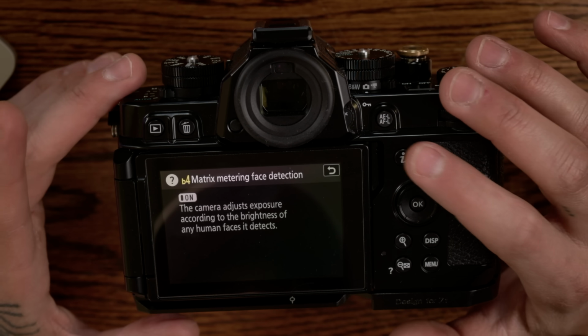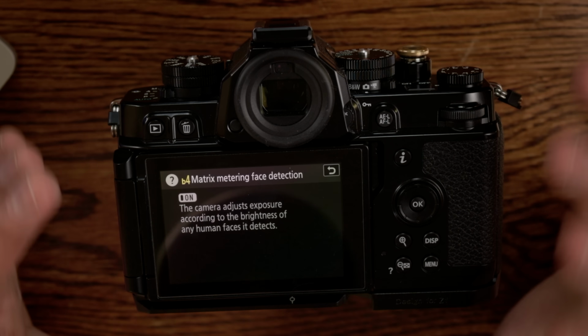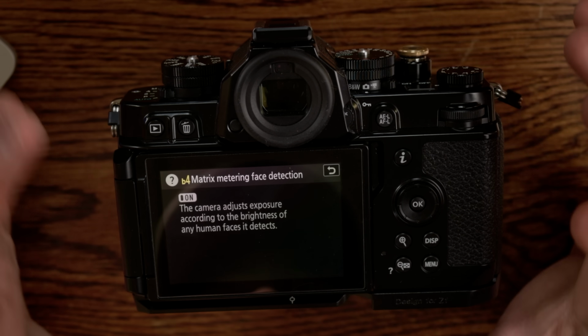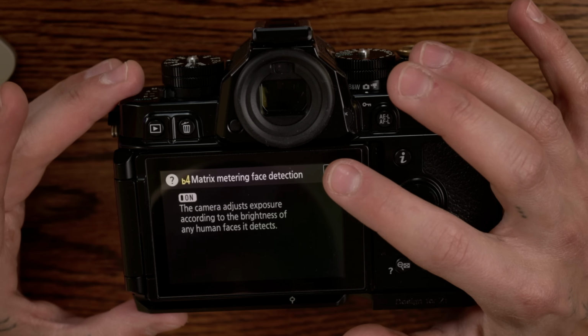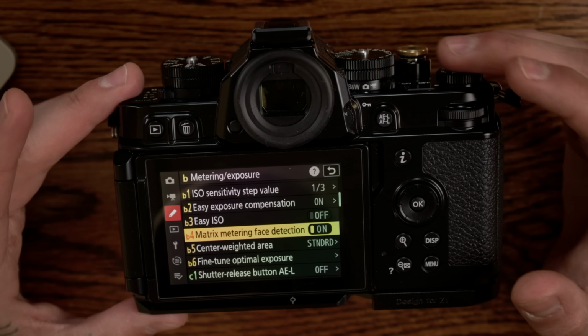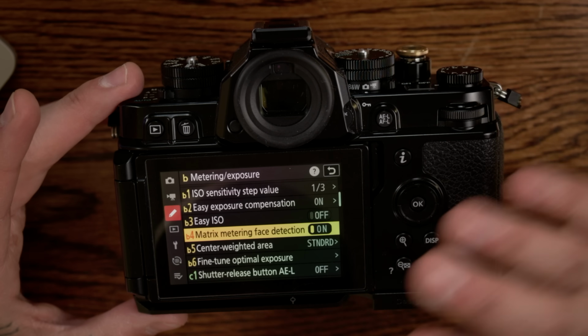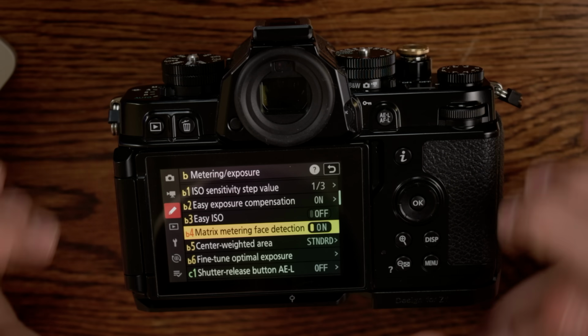So it will prioritize faces. That's really important because blowing highlights on a face sucks. It's something you can fix in post, but it is a pain in the butt to do. So I like to keep this on, and that will just make sure that the metering is adjusting for the face. I don't do this all the time. This isn't something that I always keep on, but for portrait work, I find it really helpful.